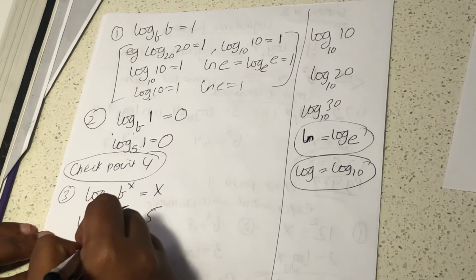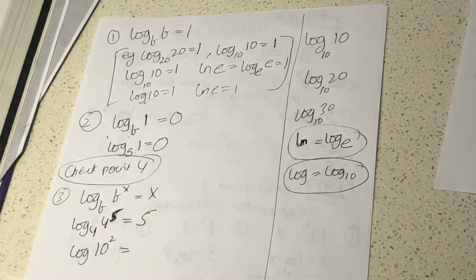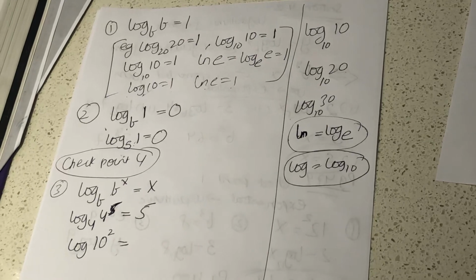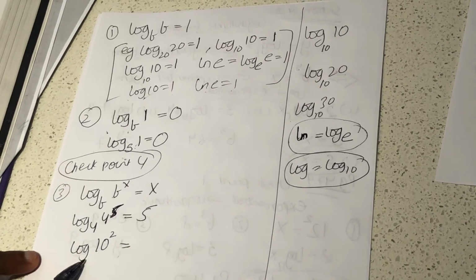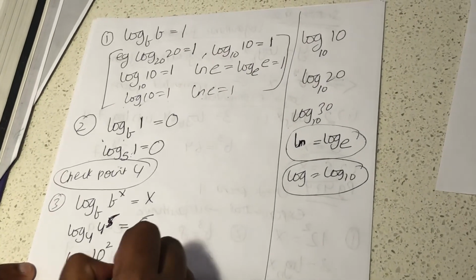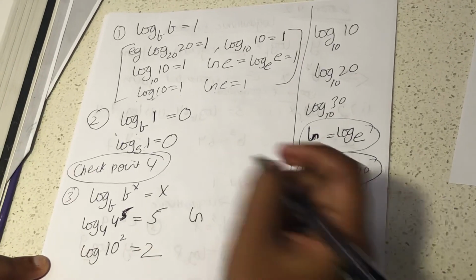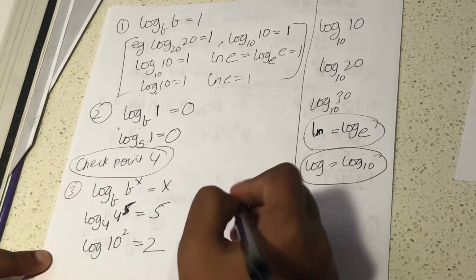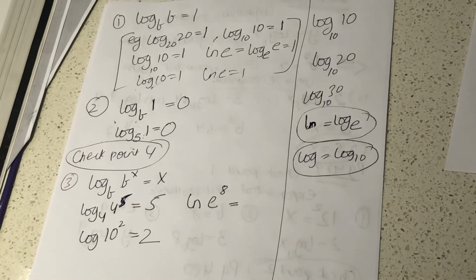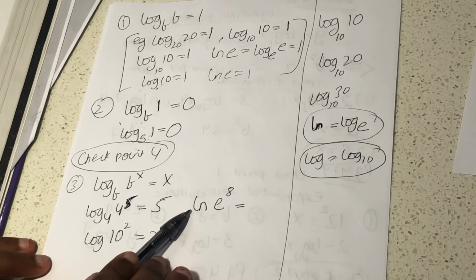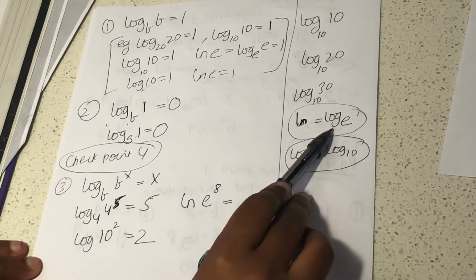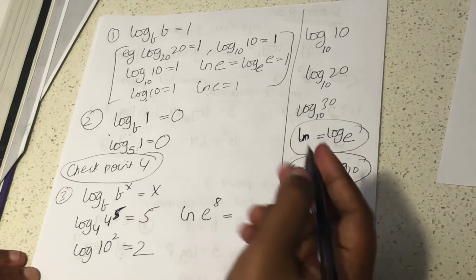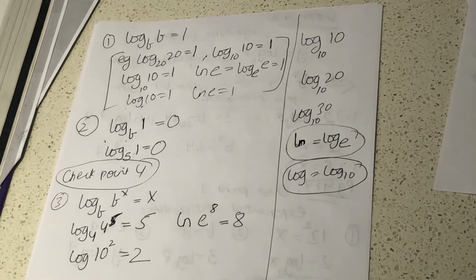What is log 10 to the power of 2? You tell me. Remember, you're like, oh, the base is not given here. What should I do? If no base is there, it is 10. So those 10 cancel, left with 2. Similarly, I say ln e to the power of 8. I give it as an example. What's the value? You're like, what is ln? Log e. Log base e. That's ln. So if you put here log base e to the power of 8, the e cancels, so you're left with 8. So remember like this.